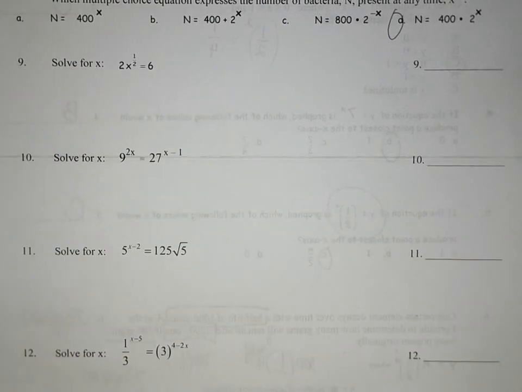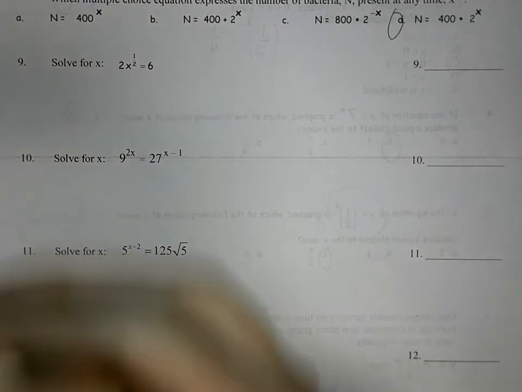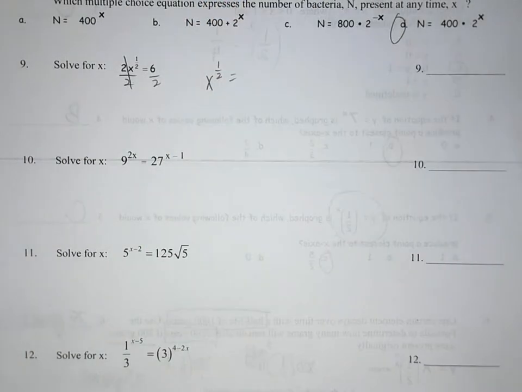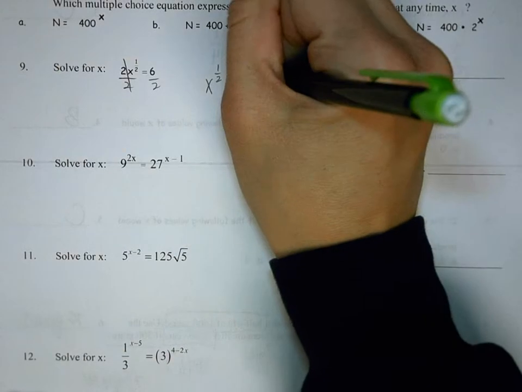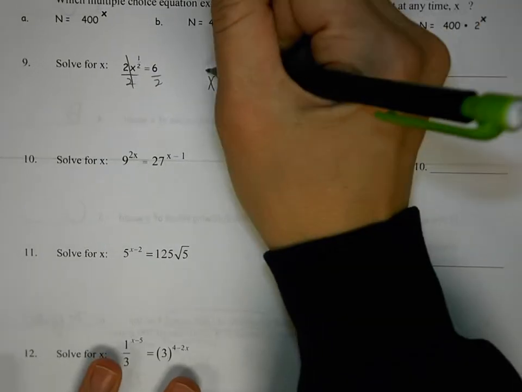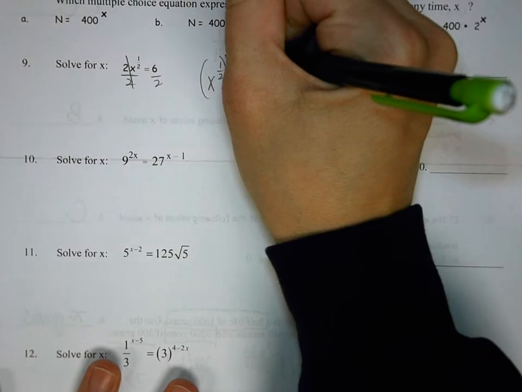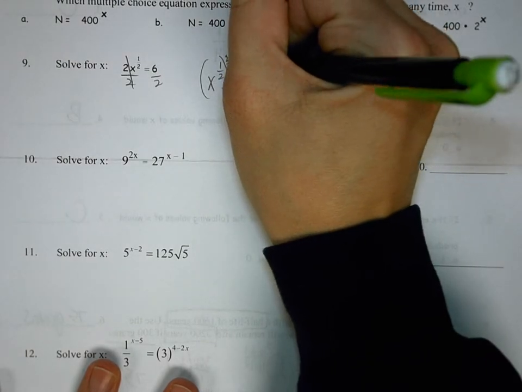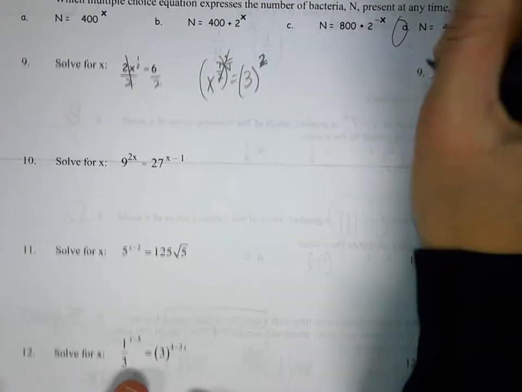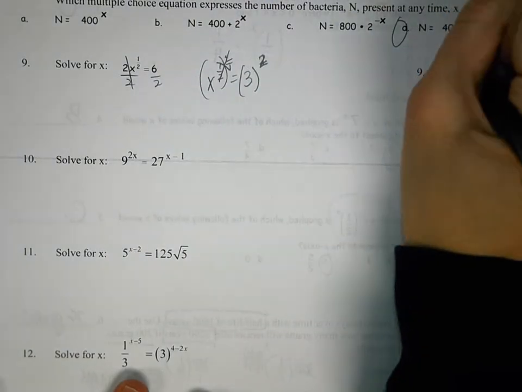Example 9. What will I need to do first here in order to solve for x? Get the exponent by itself, or get x. Good, you want to get your exponent by itself and the x by itself, so the first thing I would do is divide by 2. Okay, x to the 1/2 equals, and what's 6 divided by 2? 3. Now how to get rid of the 1/2? Raise it to the reciprocal power, which ends up being 2 or 2/1. Those all cancel. And what is 3 to the 2nd power? 9. That is my answer. X equals 9.